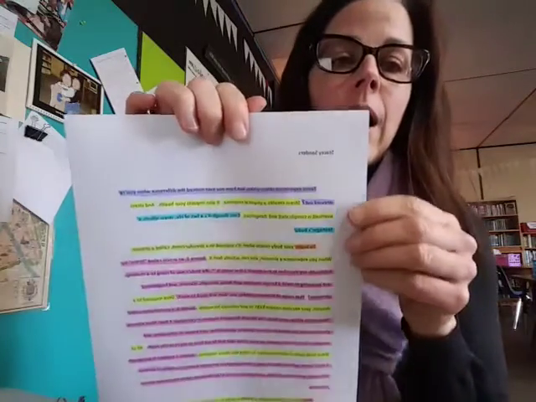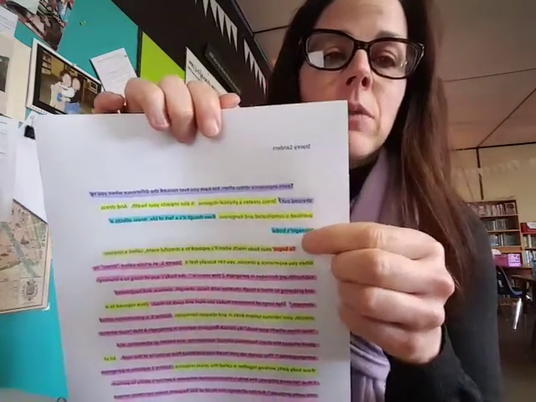And then I want you to also notice, did you indent? Did you push tab once? Once you do it, Google Docs will start doing it for you. Word won't. My Word doesn't. But make sure that you've indented every paragraph in your essay.